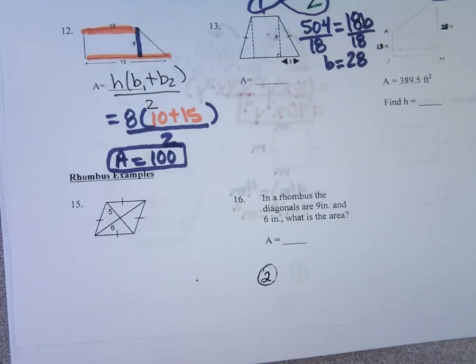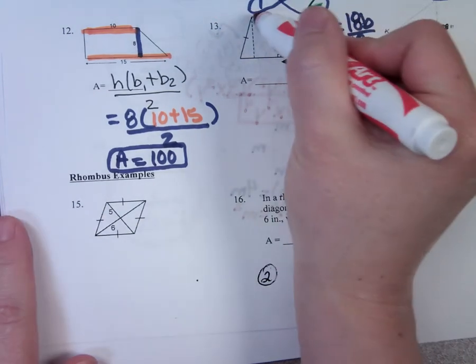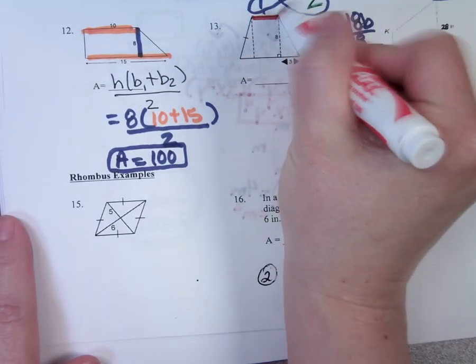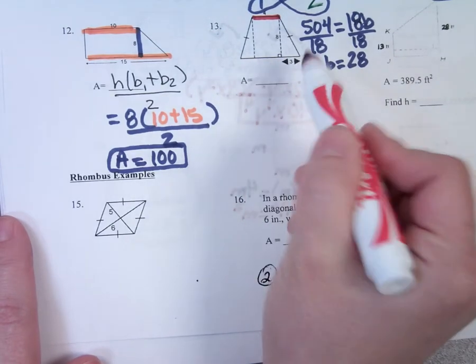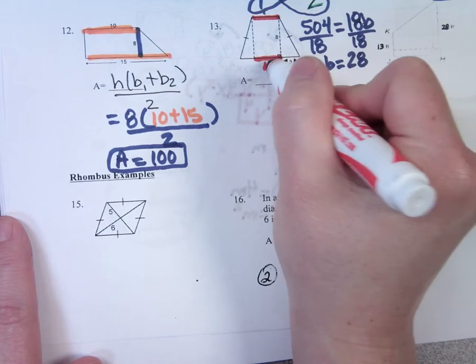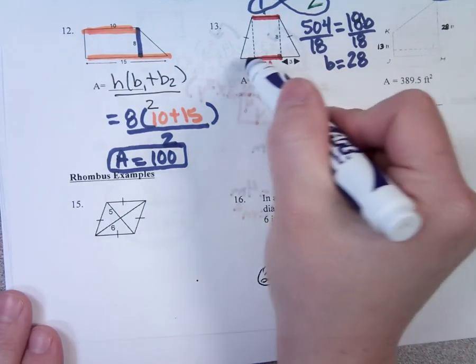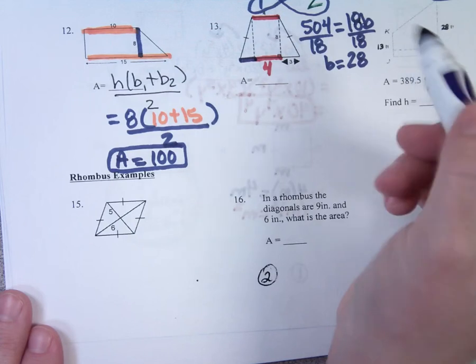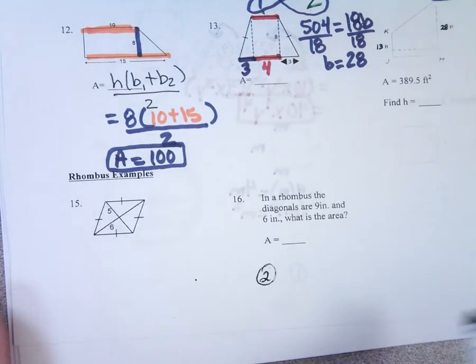Okay, number 13. Do you agree that this is a trapezoid as well? Okay, so first of all, this top base is a 4. The bottom base, I don't have the whole length of it, but I'm going to find it. What do you think this piece is right here? A 4. And then this guy over here, he wasn't mentioned, but do you know what it is? It's a 3. Does everybody know why that's a 3?